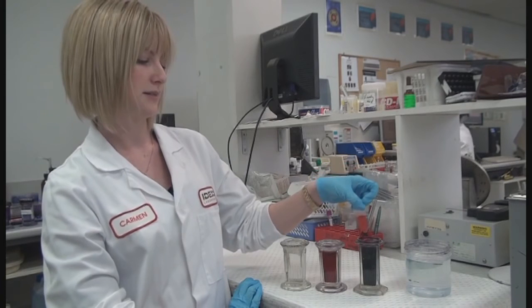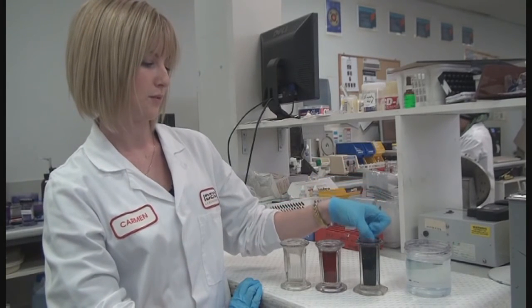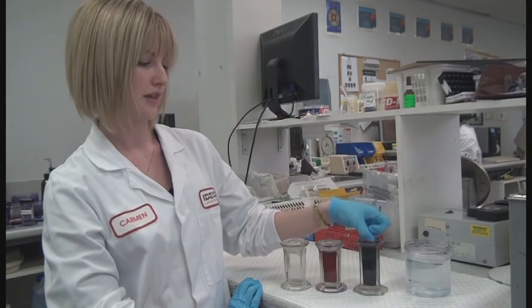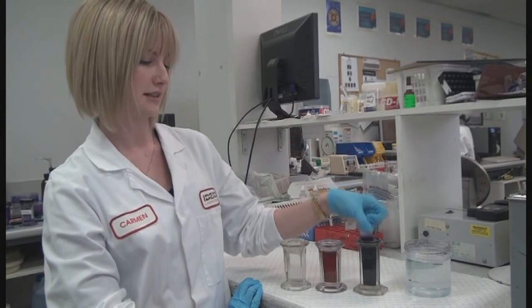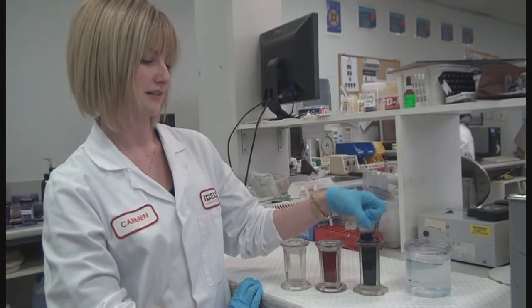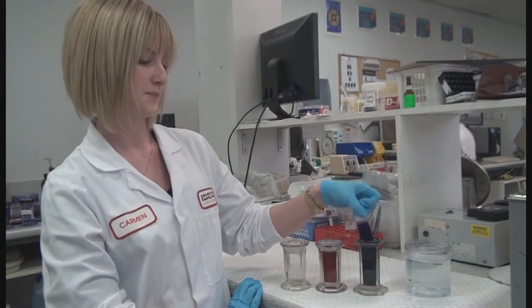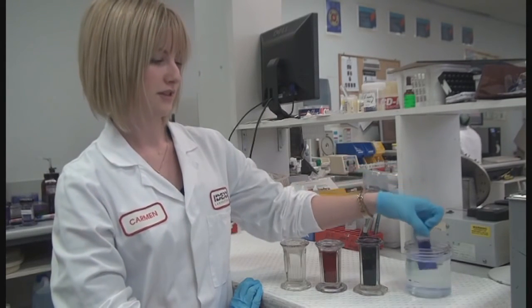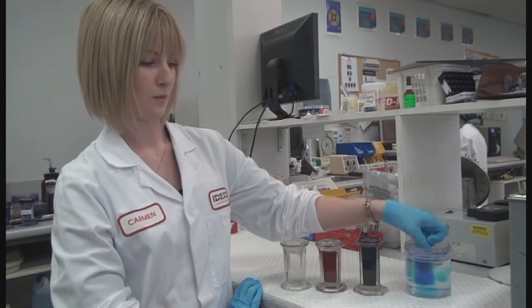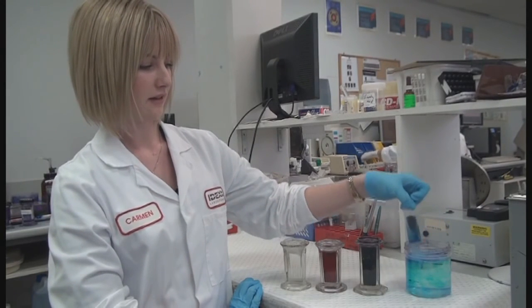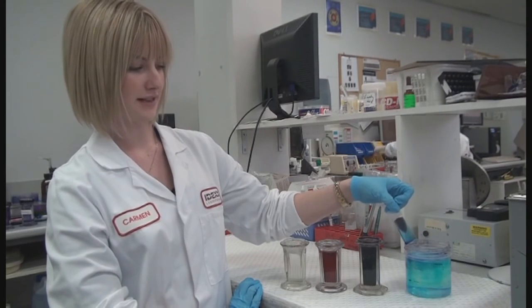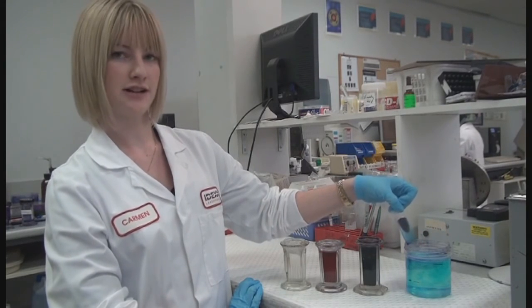And then 10 dips in dip 2, and then rinse off in water. And there you have your stained slide. Just let it dry and it's ready for reading.